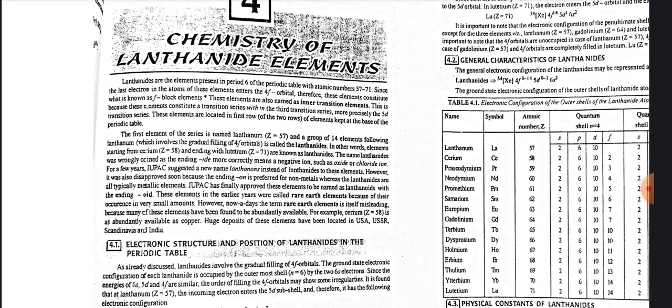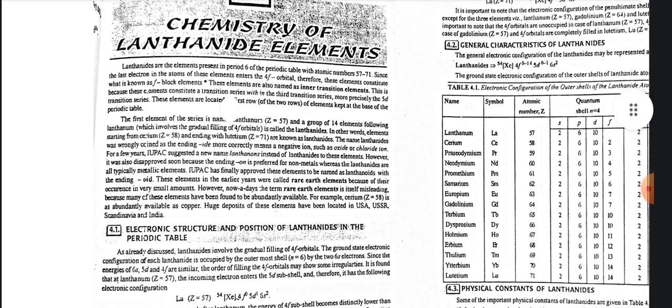These elements are also named as inner transition elements. This is because these elements constitute a transition series within the third transition series, more precisely the 5d transition series. These elements are located in the first row of elements kept at the base of the periodic table. The first element of the series is named lanthanum, and a group of 14 elements following lanthanum is called lanthanides. In other words, elements starting from cerium and ending with lutetium are known as lanthanides.